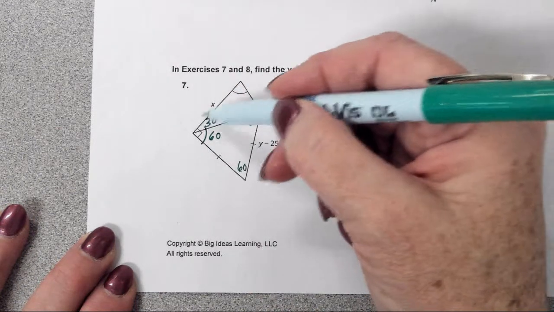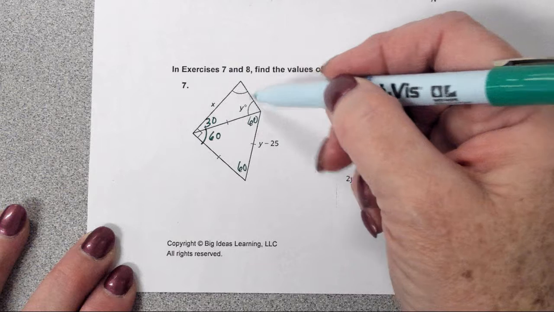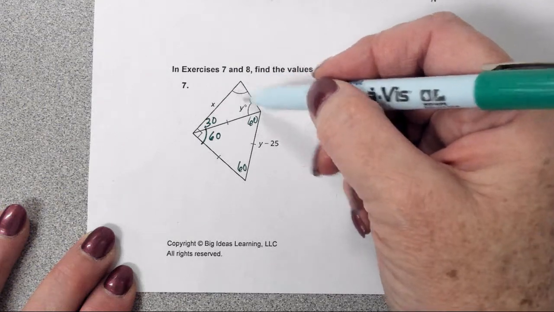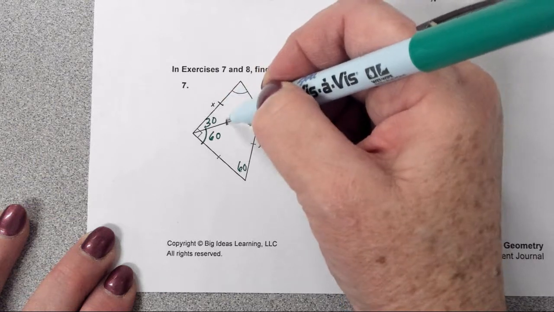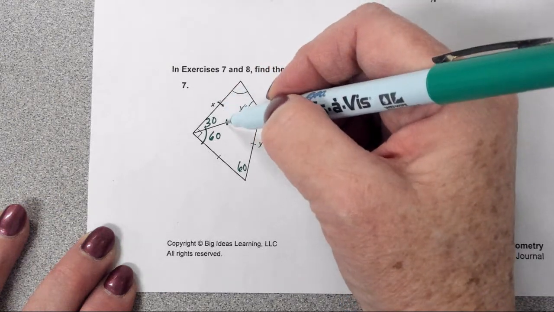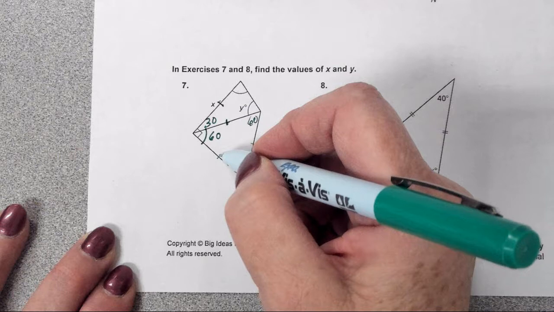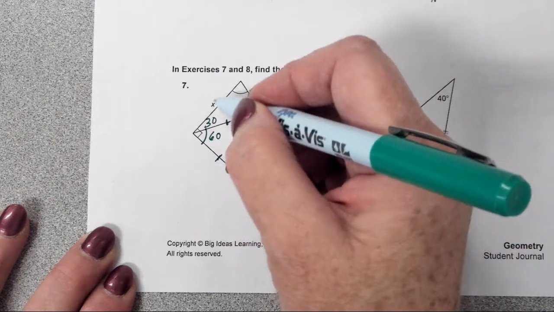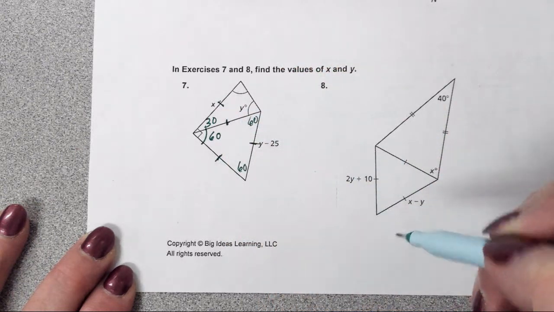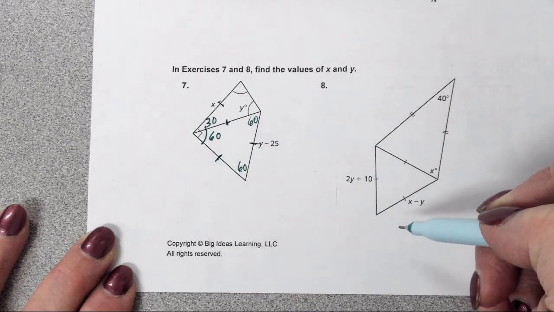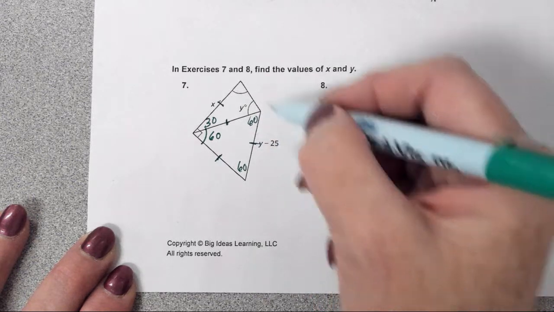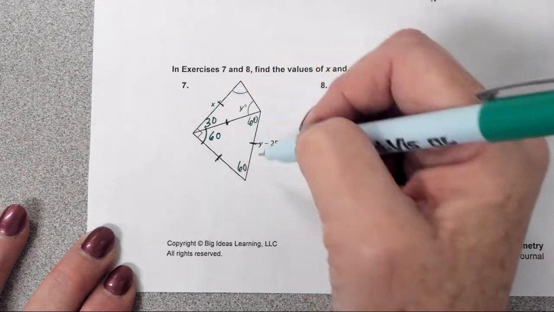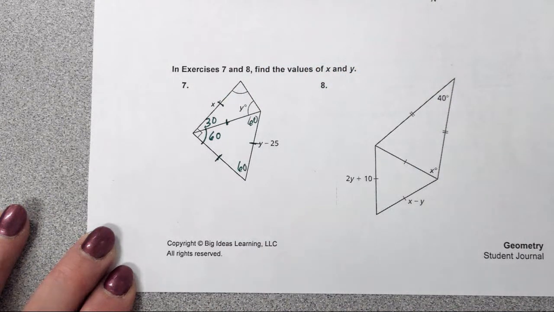What kind of triangle is this over here? It's isosceles. We can see those two angles are congruent. That means these two sides are congruent. Oh, and look, I don't care if this same tick mark is in more than one triangle. If it's the same tick mark, it means it's the same thing. So if this tick mark says y minus 25 and it also says x, then they're equal to each other. Although that's not going to do us a lot of good right now.